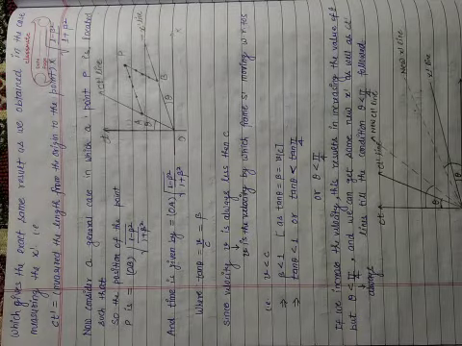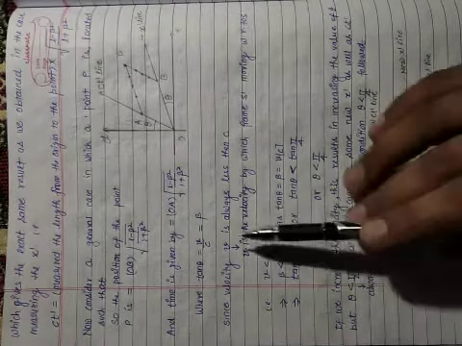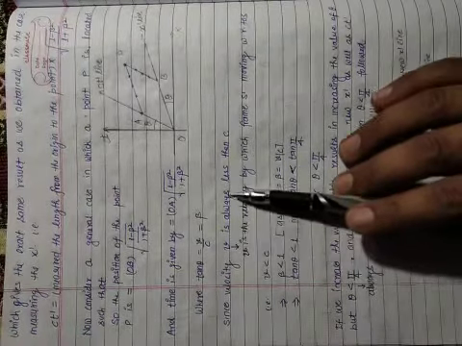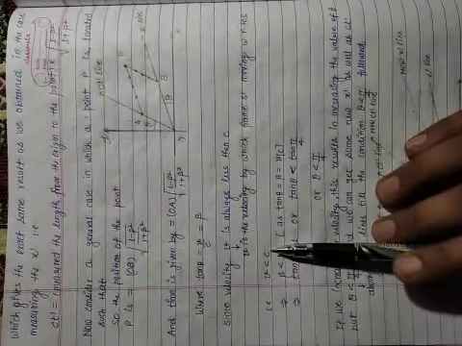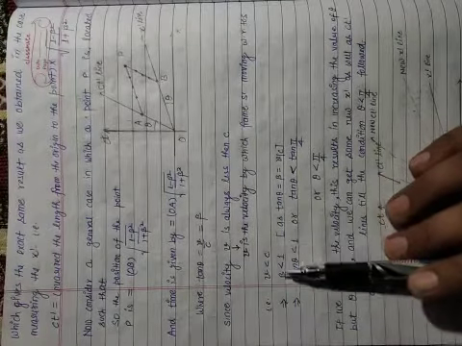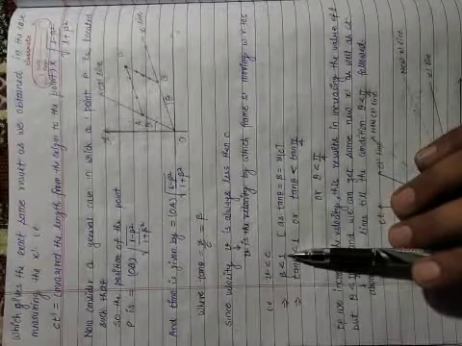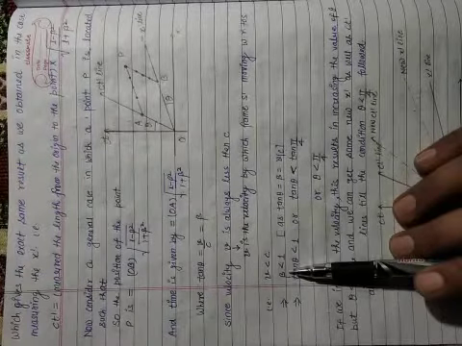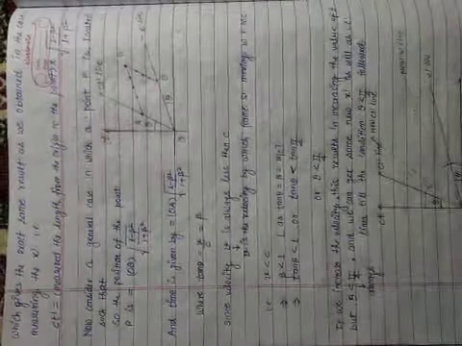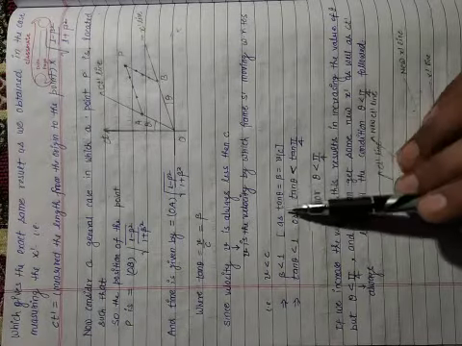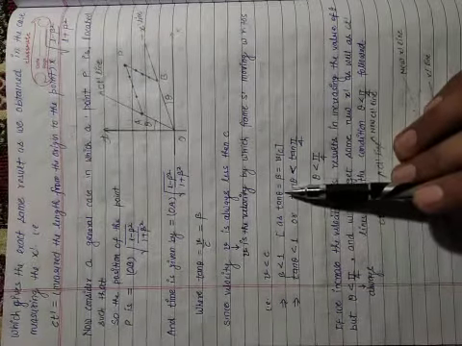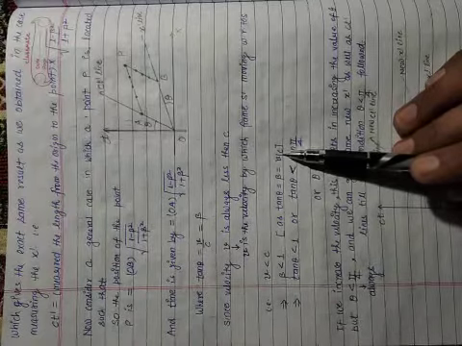Now because v is always less than c, which means beta is always less than 1. This is the relation between theta, beta and v by c.